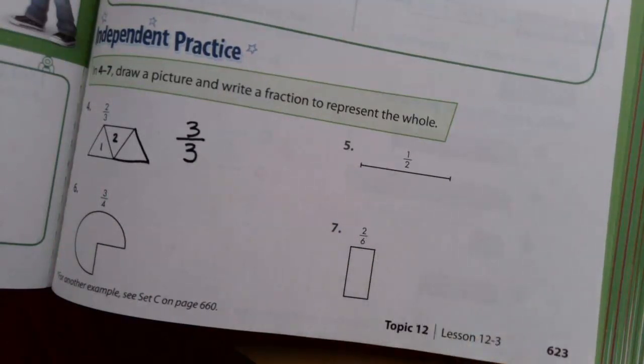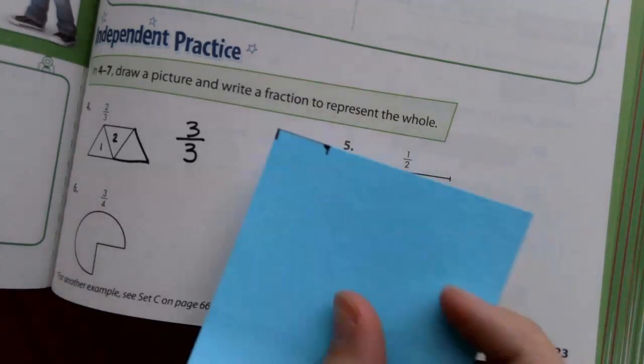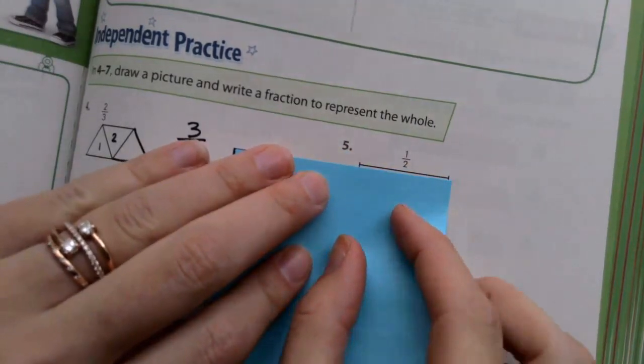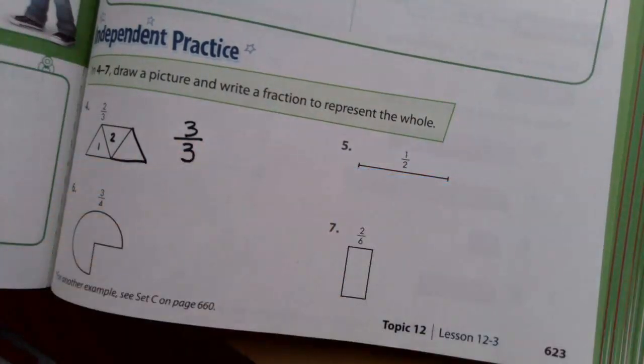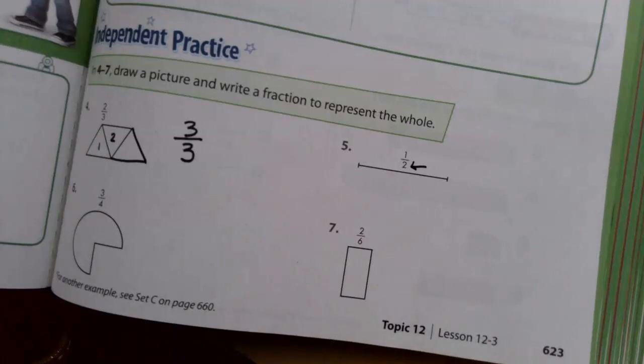Now for this one, we'll do just like we did with Anya's. You'll take your piece of paper, make a mark. So then you have 2 sections, remember? So you have the number in the whole.